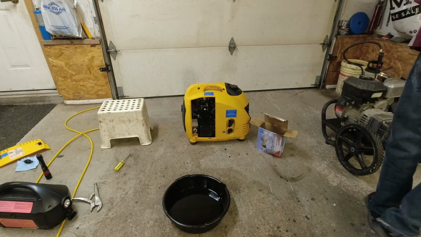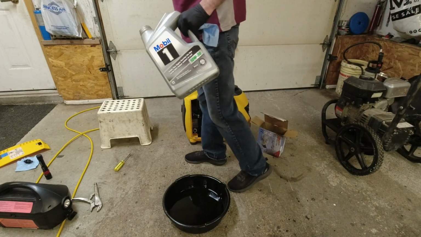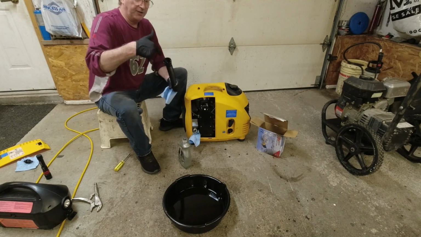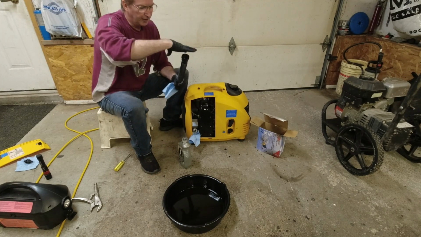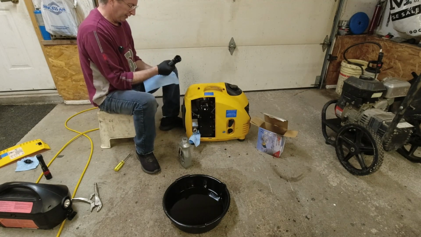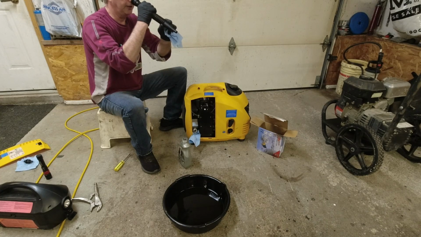I'm going to put in 10W30 synthetic. All my funnels, I always put rags inside them and then something to cover. The outside get a little dusty, but the inside stays pretty clean. Double check it. Yeah, it's clean.